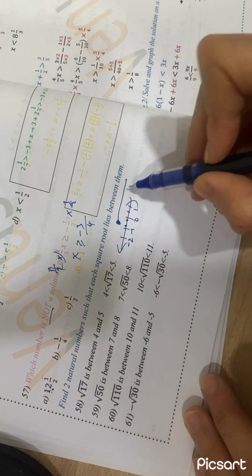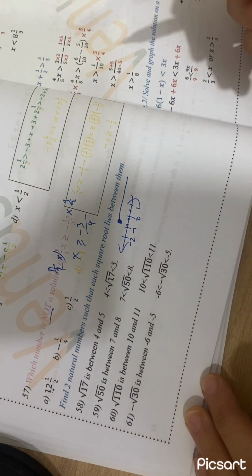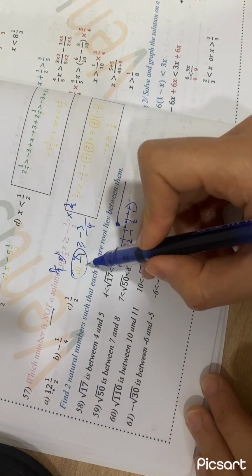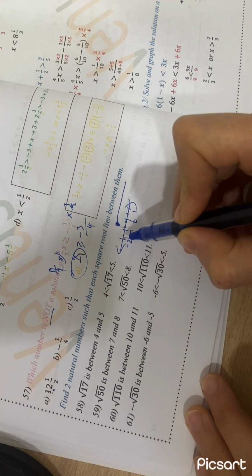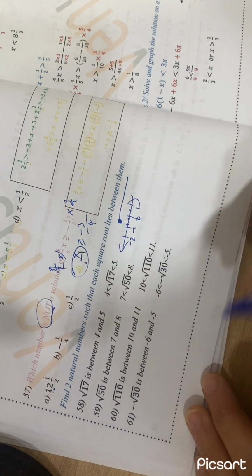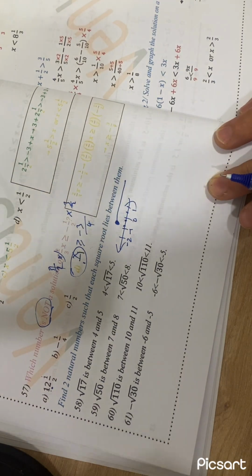1 over 2 is also in that interval, included in the interval, so it's a solution too. But when we have negative 1 in D, that one is not included in the interval, it's outside the interval, so that one is the correct answer because we have 'not' in the question. I hope that the video helps you. Thanks for watching, students.